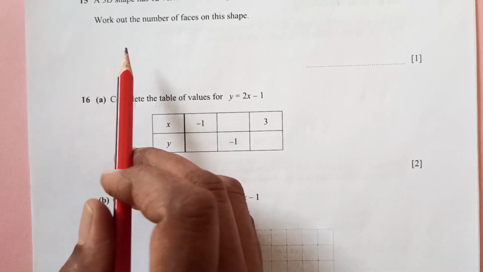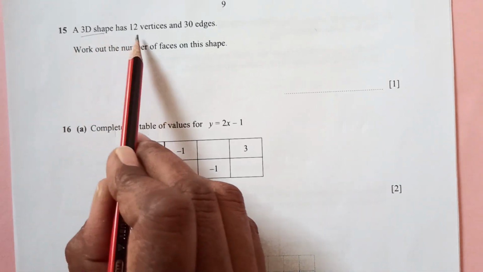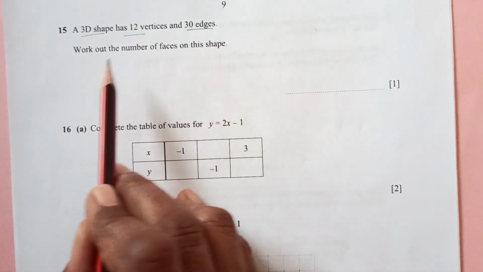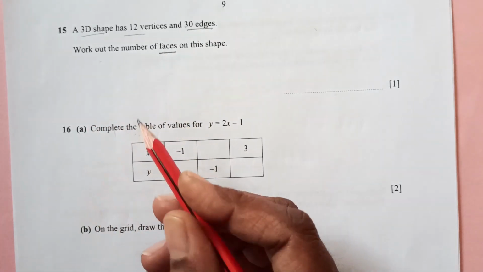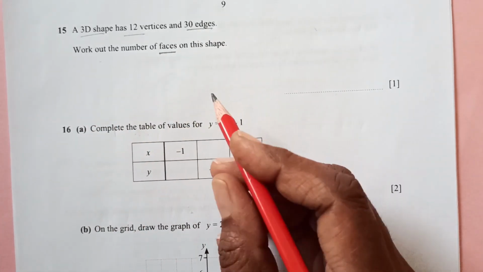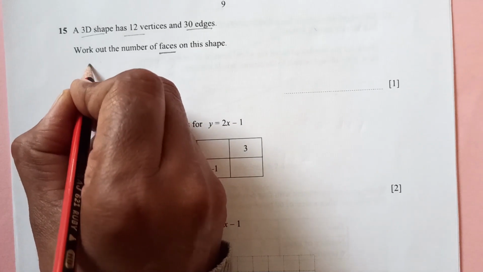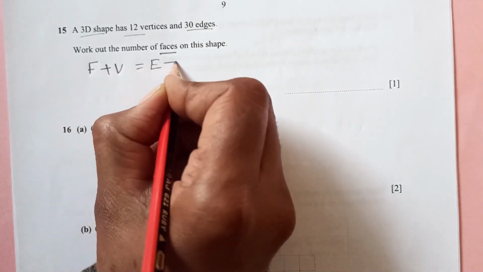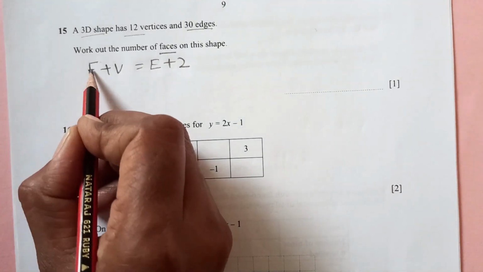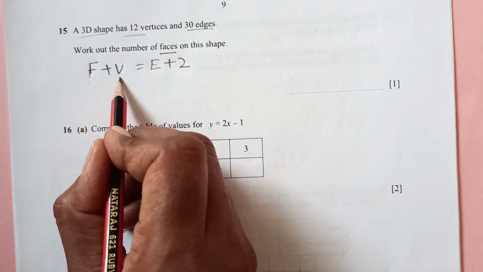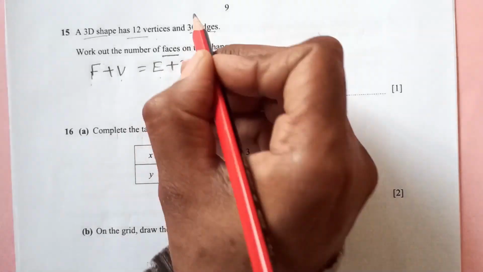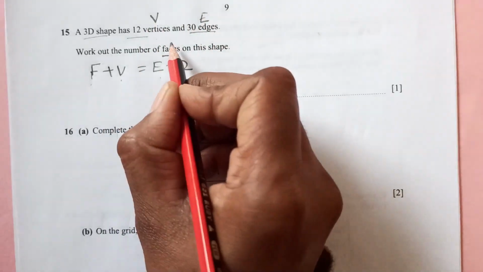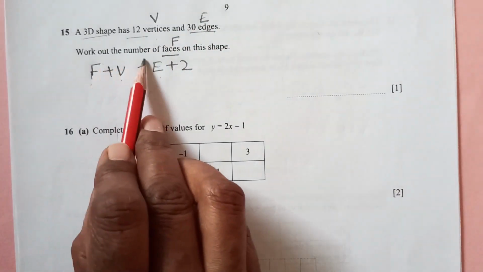Question 15. A 3D shape has 12 vertices, 30 edges. Work out the number of faces. So this question is a bit tricky, but we have a formula that is F plus V equals E plus 2, where F is the number of faces, V is vertices and E is edges. So this is edges, these are vertices and these are faces. So work out the number of faces.